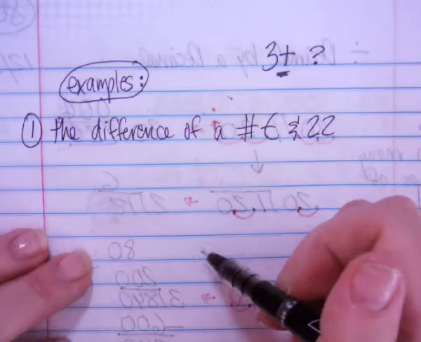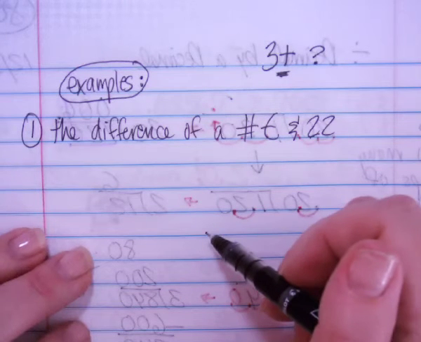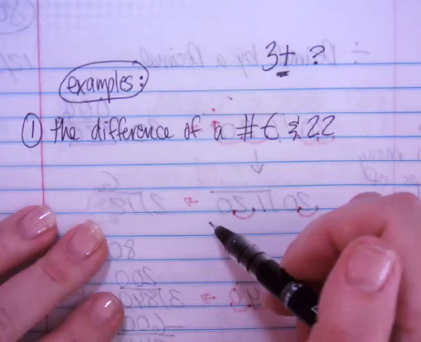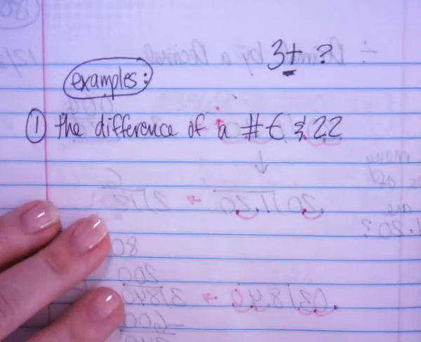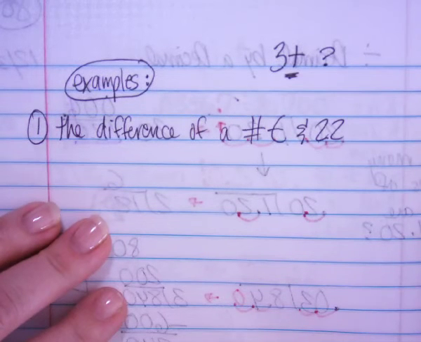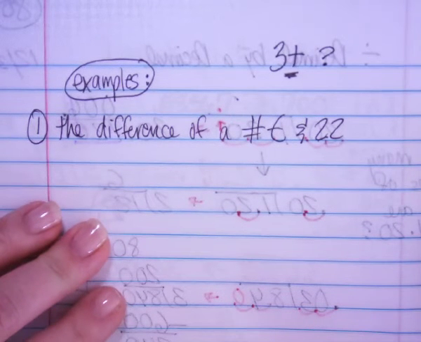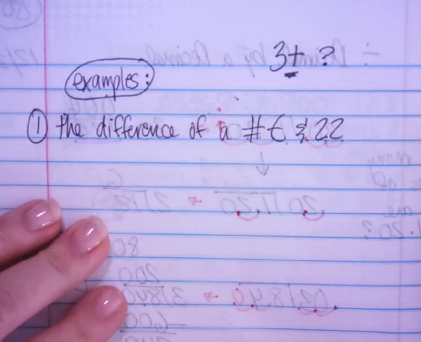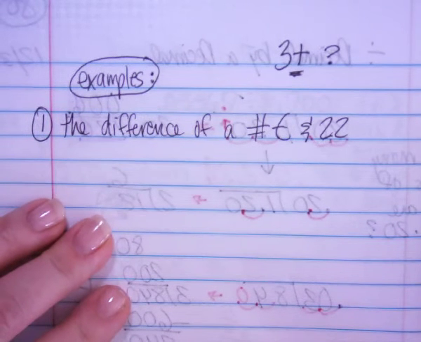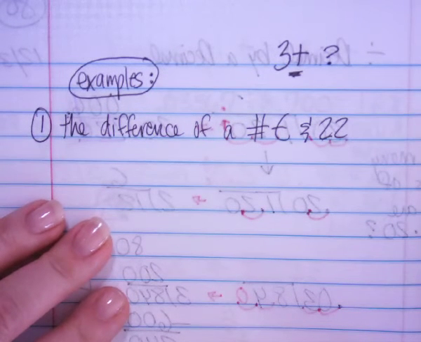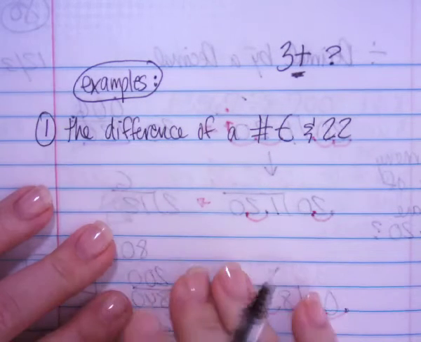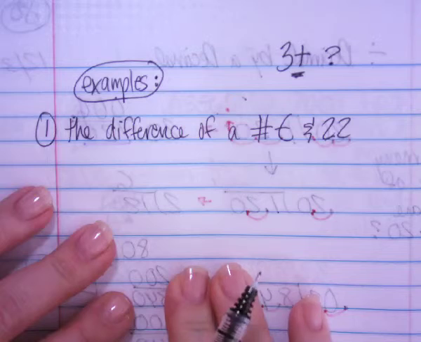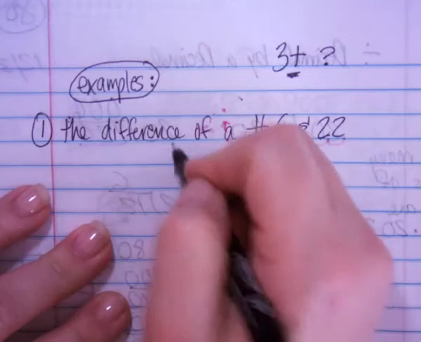Wait, would they know how to write that too? Yeah, sure, of course. Okay. So what is this algebraic expression then? The difference of a number T and 22. What do you think, Katie? A number T? It is.